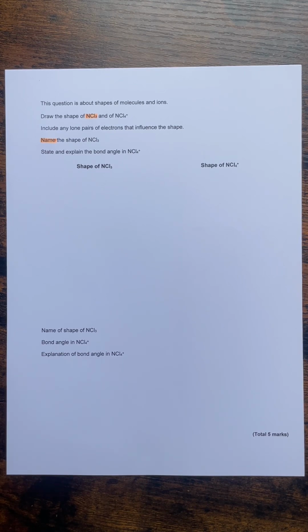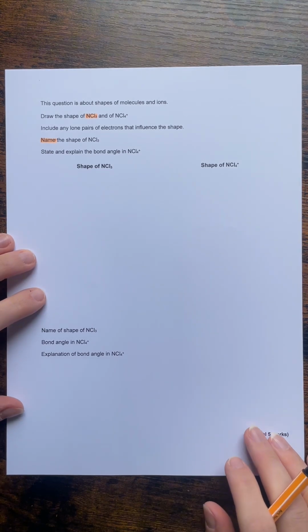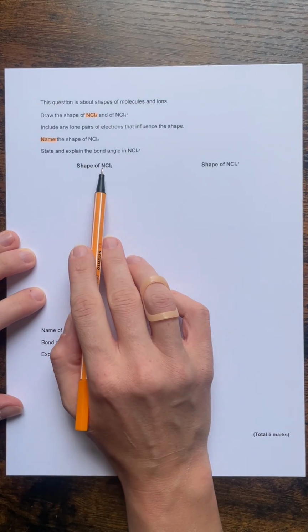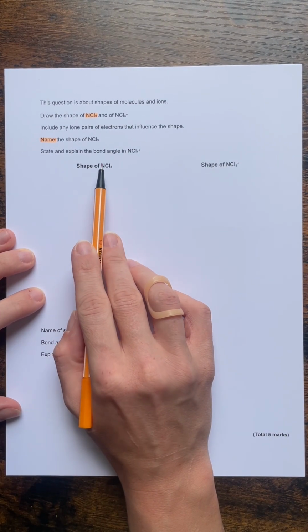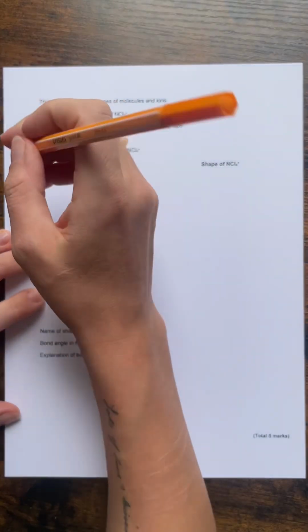So when it comes to working out shapes, there's kind of two things. One, we need to be able to work out how many lone pairs and how many bonding pairs there are. And then secondly, once we've worked that out, we need to remember the name and bond angle of the shapes that have that number of bonding pairs and lone pairs. So the way in which I do this is I will find what group nitrogen is in, because nitrogen is going to be my central atom.